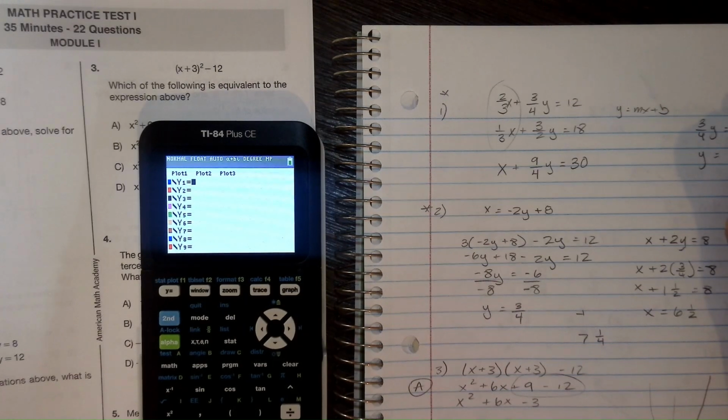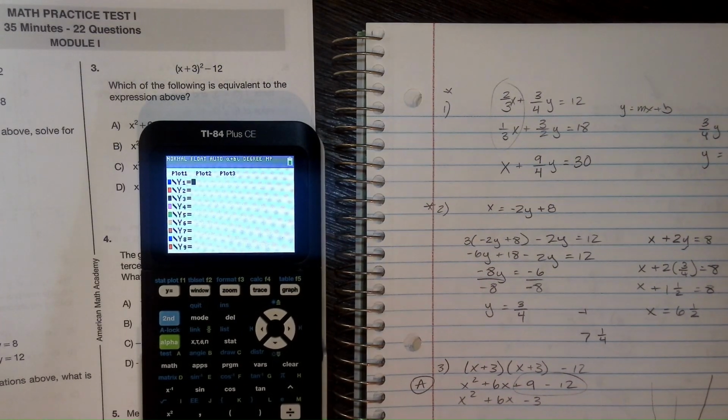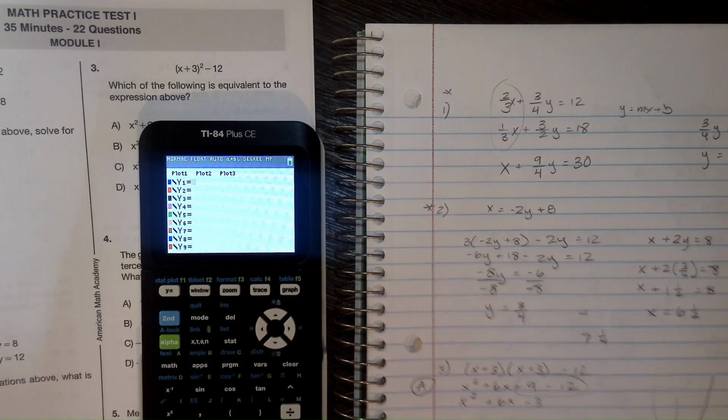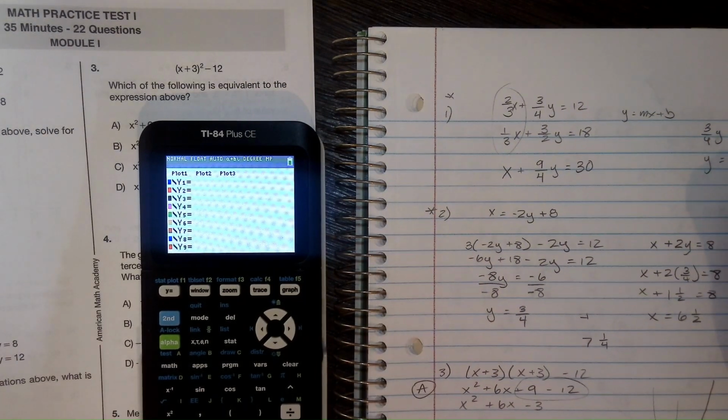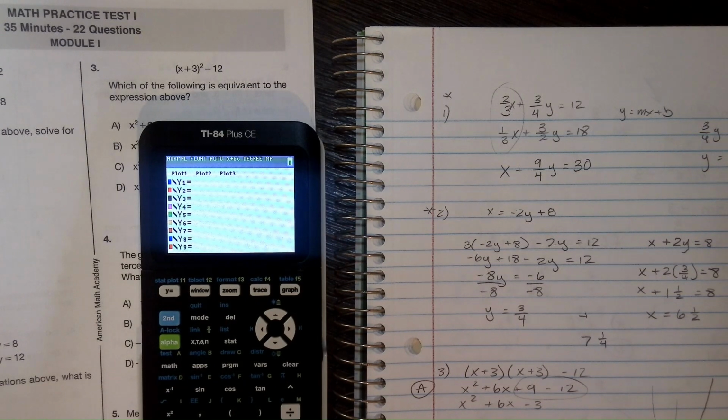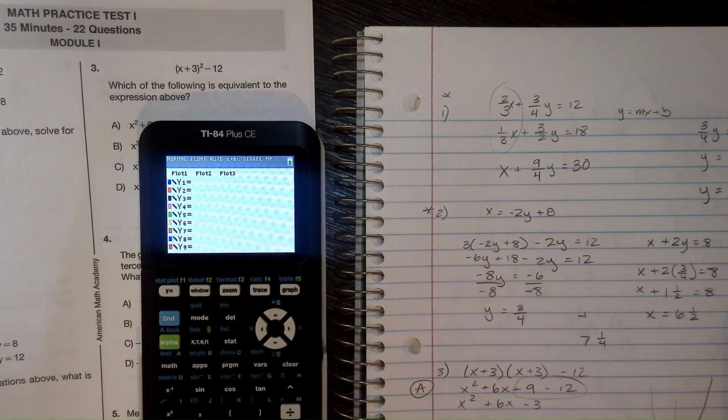So multiply this by 4/3 and this by 4/3. Okay, you get negative 8/9 plus 48/3, which is 16. Okay, that's the first equation.